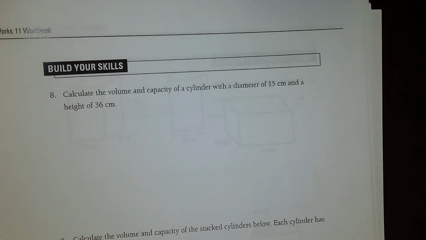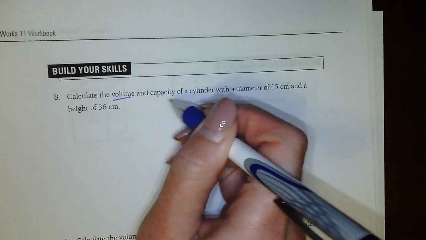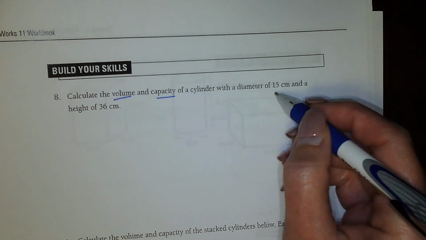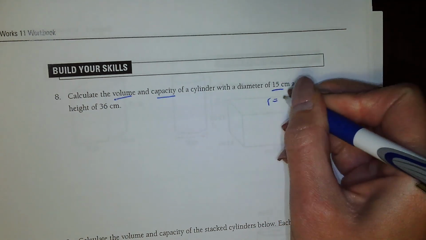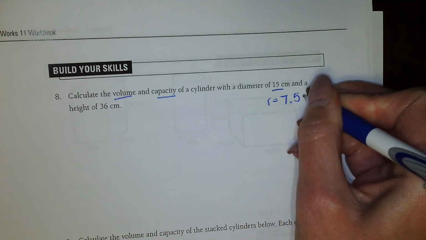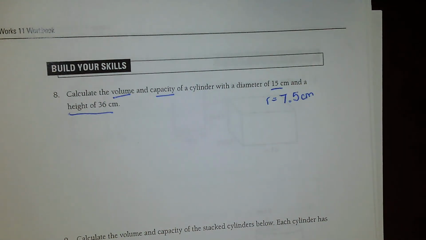Okay, I'm just going to do number 8, and it wants you to figure out volume and capacity. So we need to find volume in centimeters cubed as well as capacity in liters. My diameter is 15 centimeters, so my radius is half of that. So divide it by 2, I get 7.5 centimeters. And then my height is 36.